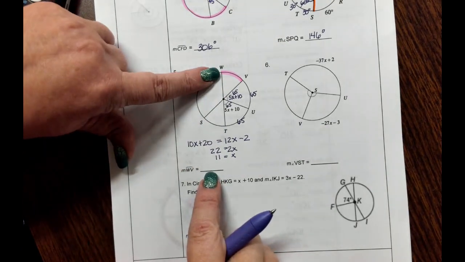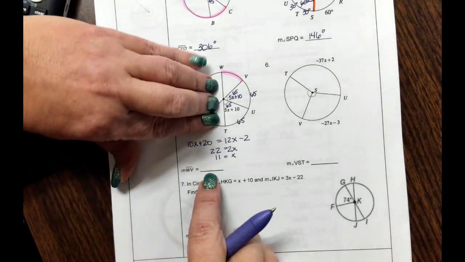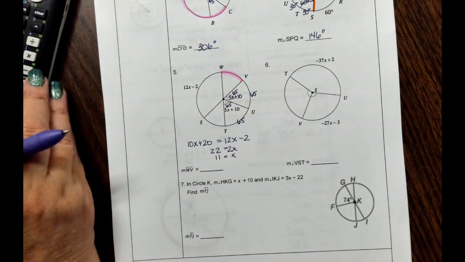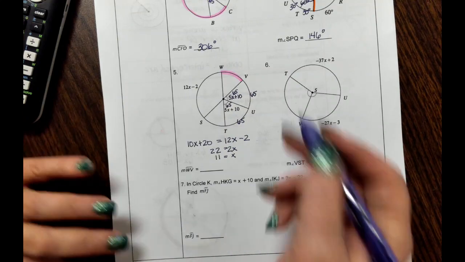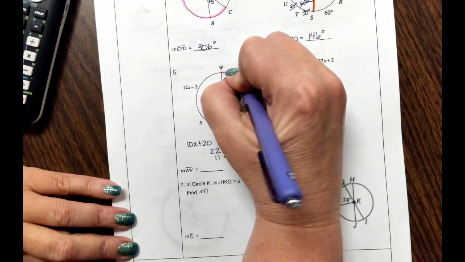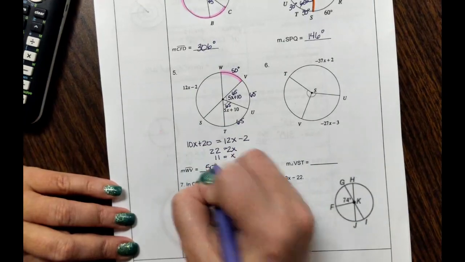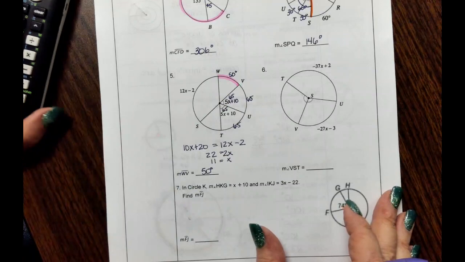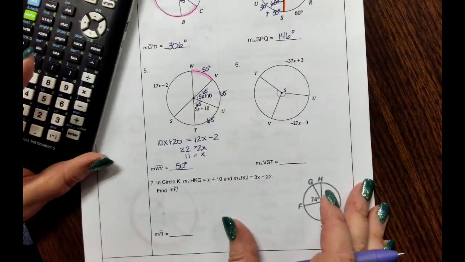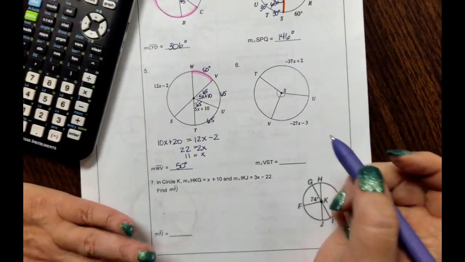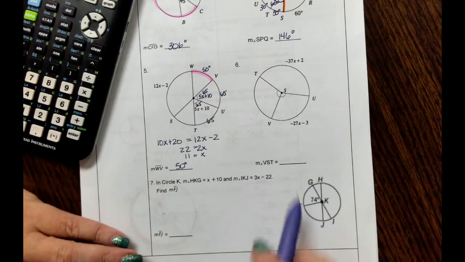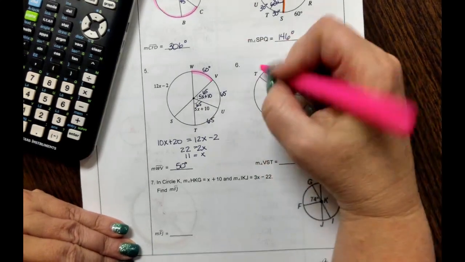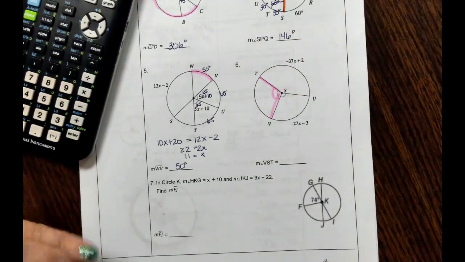Now I know that you don't like that x being negative, but when you substitute this in, we want it for that VST. So VST is the central angle for this arc. When you substitute it in, negative 27 times negative 4 minus 3. That negative times a negative is a positive. You end up with angle VST is 105. Coincidentally, not coincidentally, but also mathematically, arc VT is also 105 degrees.